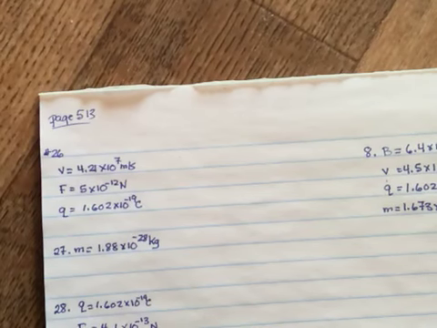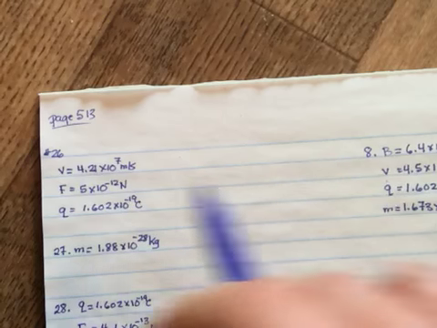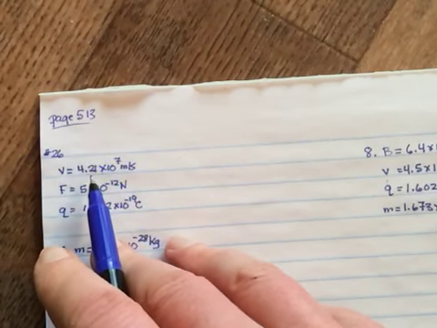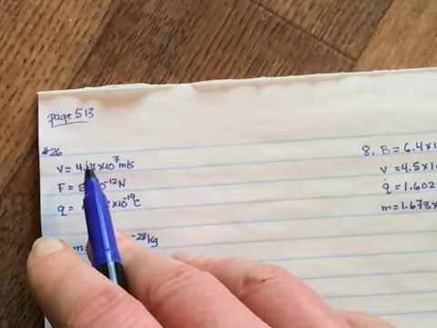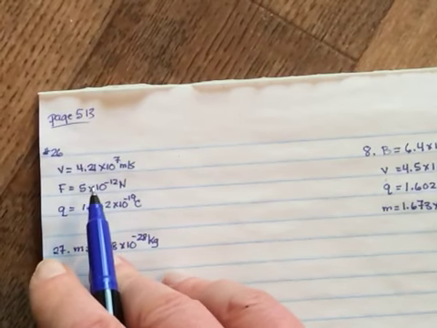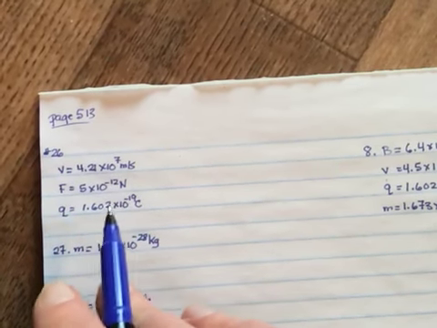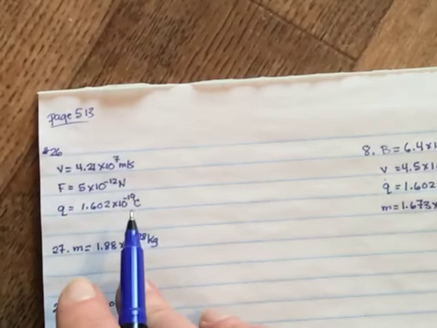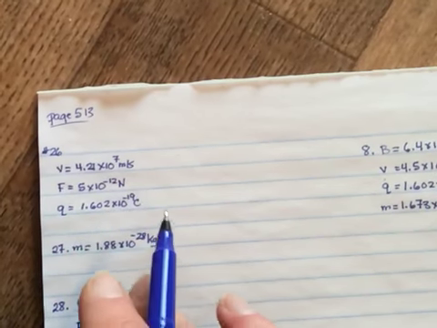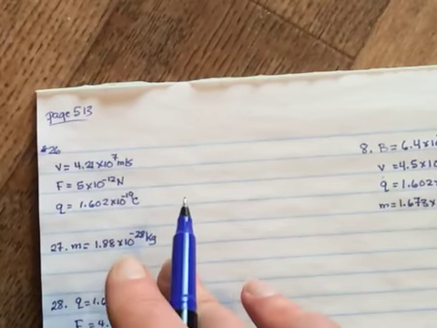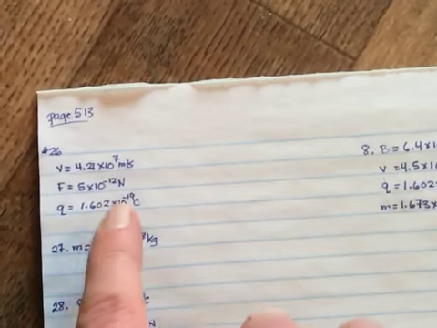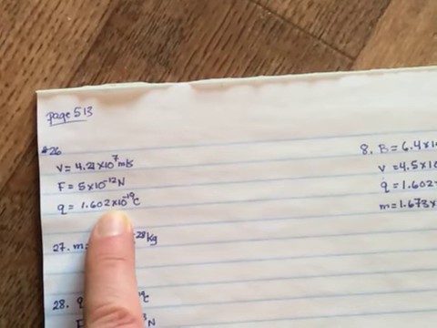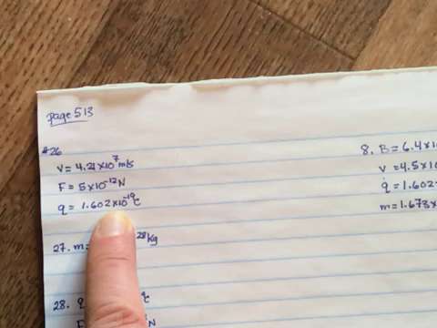Okay, time to go over your homework questions. So the first set was on page 513, numbers 26 to 29. And 26 talks about a muon, and you haven't actually met the subatomic particle of muon yet, but you don't need to know it. All you really need to know is that it has the same charge as an elementary charge, proton or electron.